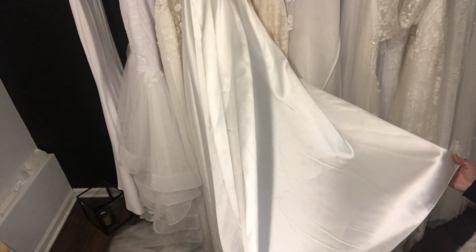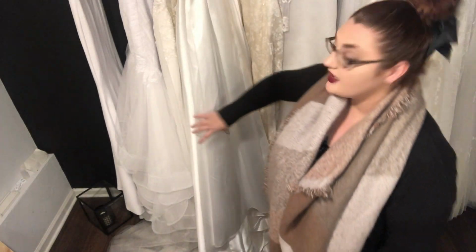So this one also, you'll see a lot of times it's made out of silk in your very, very high-end gowns. And then it's also paired with a rayon mix for more affordable options. It is so pretty and I absolutely love the sheen to it.